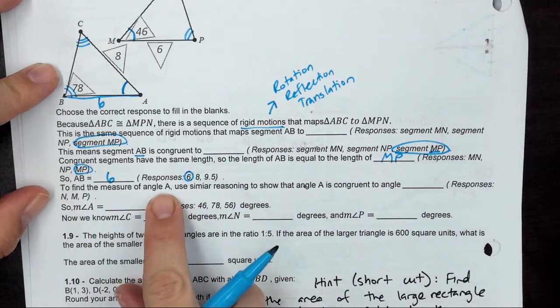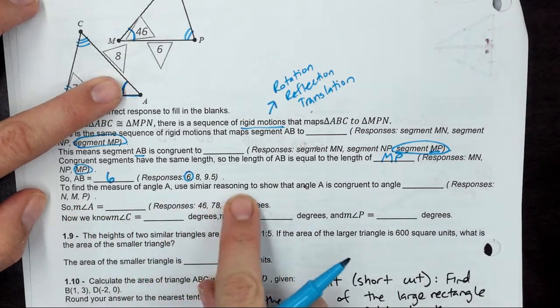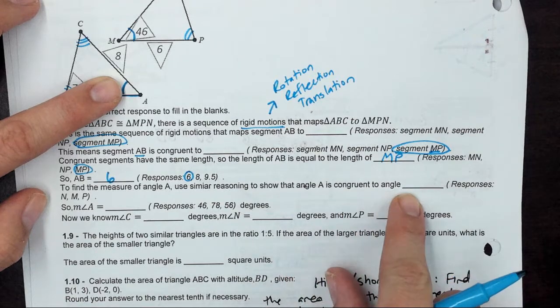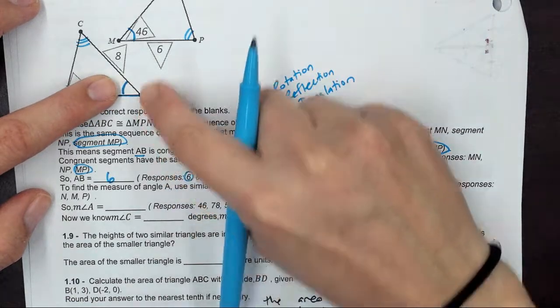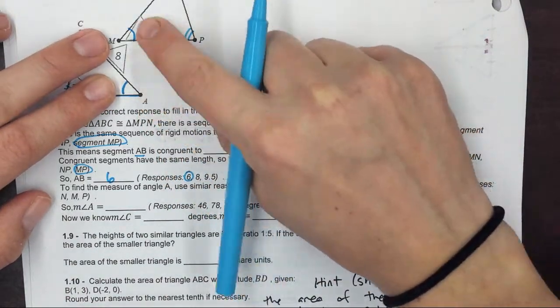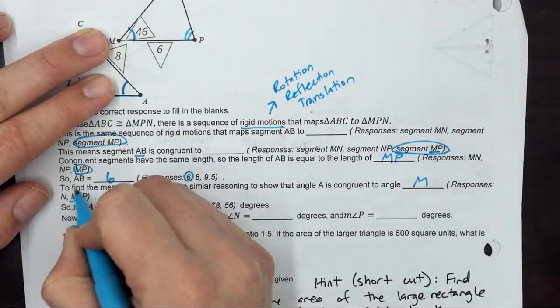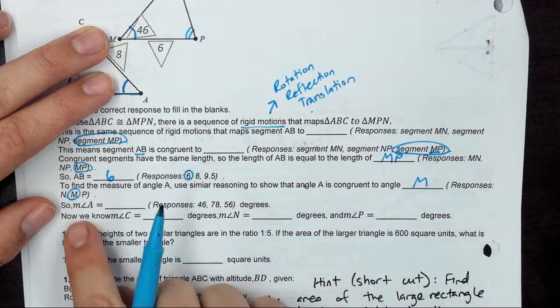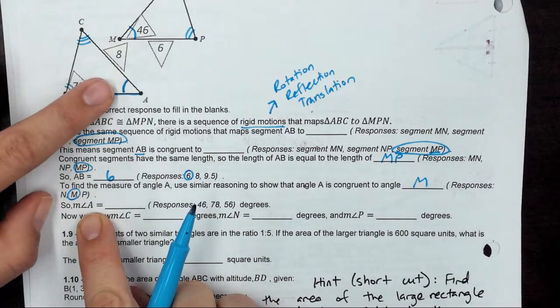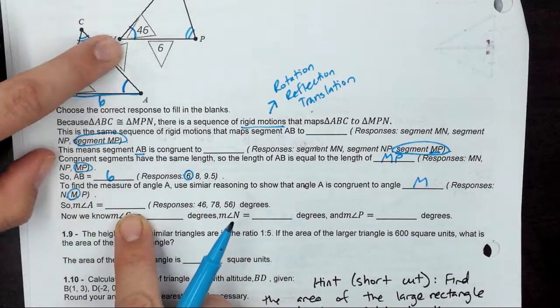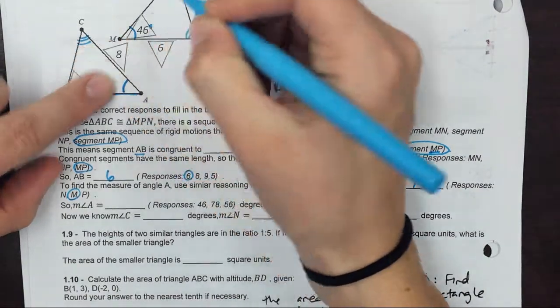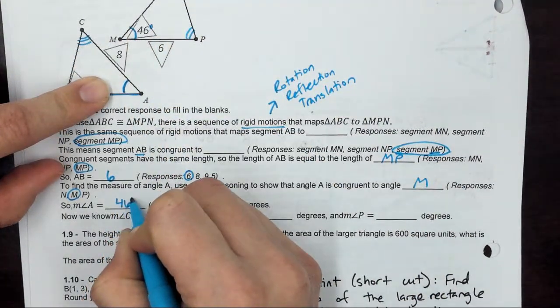To find the measure of angle A, use similar reasoning to show that angle A is congruent to angle. Alright, so angle A and M are the same angle. So M. So the measure of angle A, right here, is equal to what? Well, M was equal to 46 degrees, which means A was also 46 degrees.